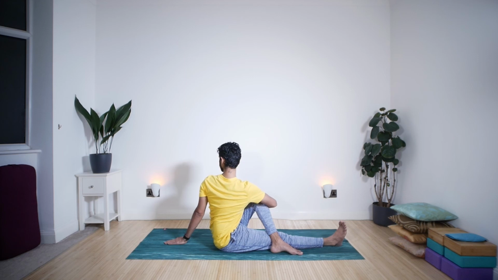Control breathing. Relaxed neck, shoulders.